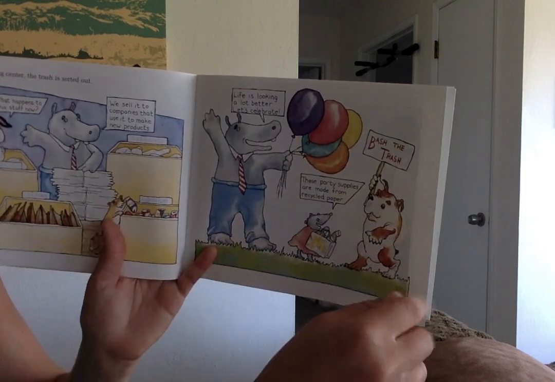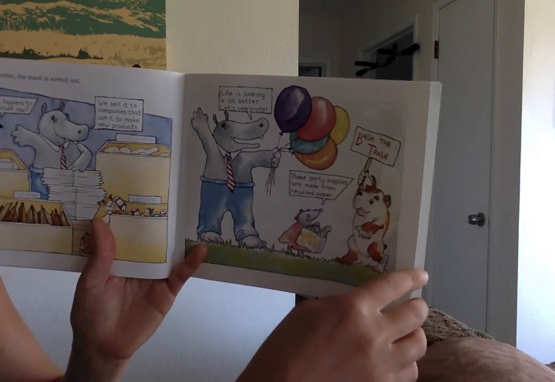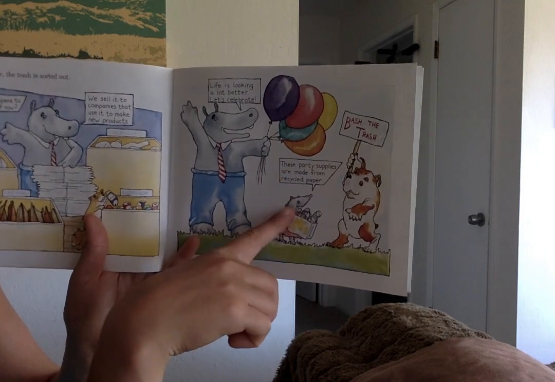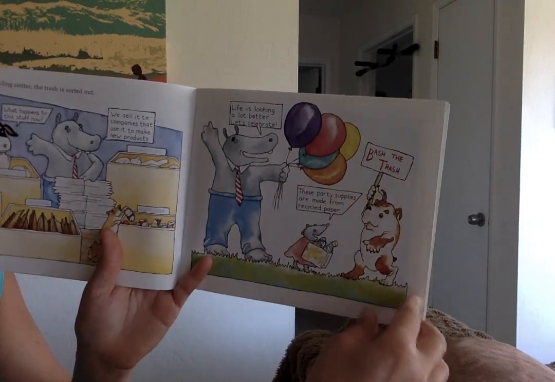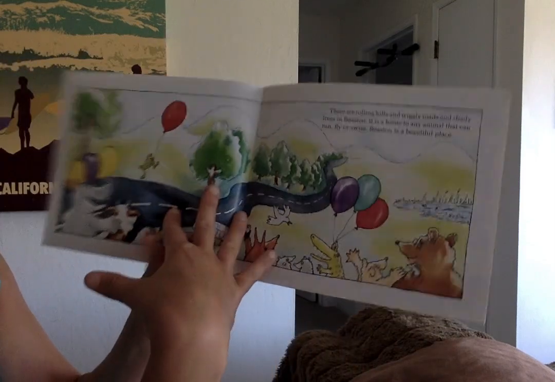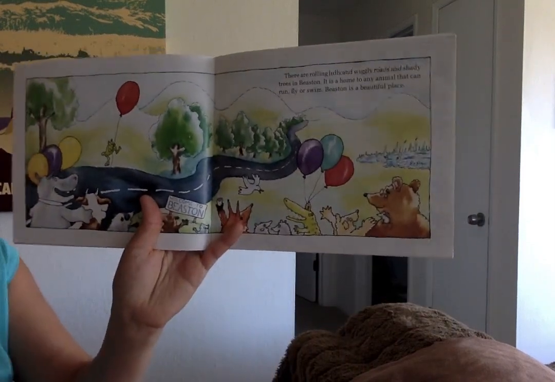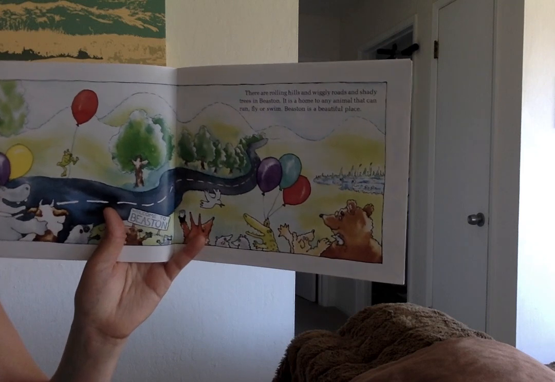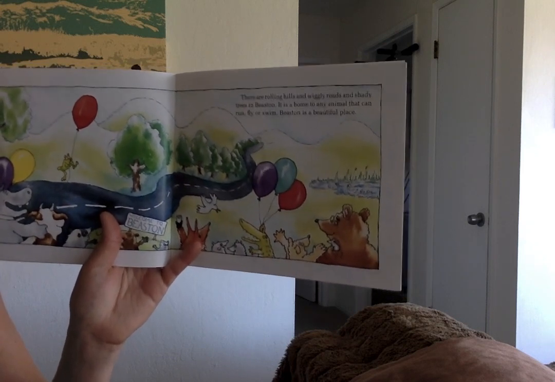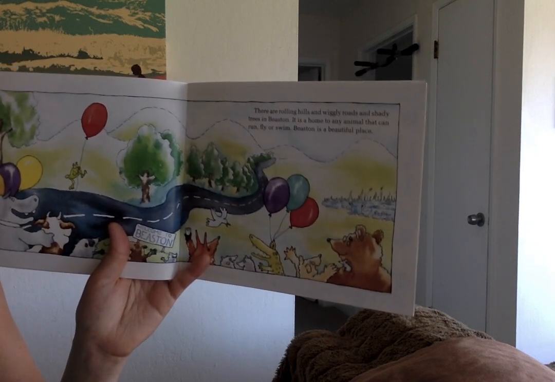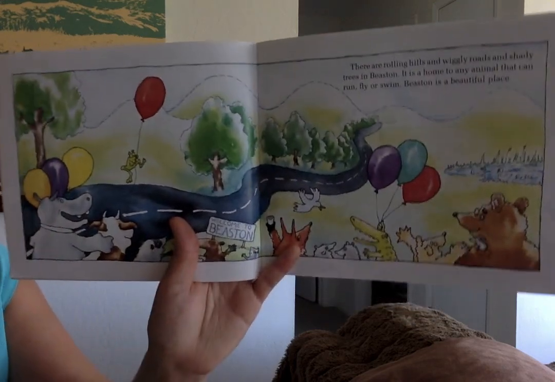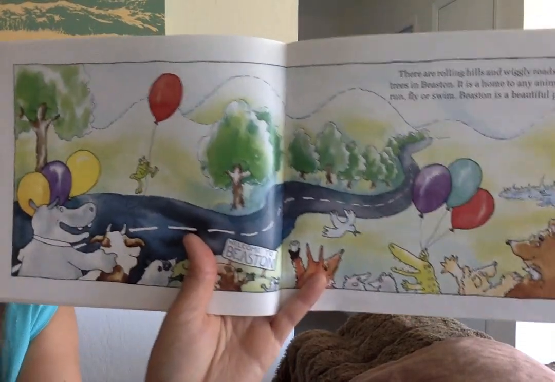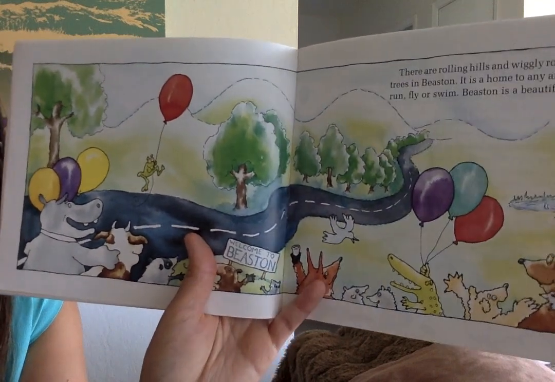Life is looking a lot better. Let's celebrate. These party supplies are made from recycled paper. Bash the trash. There are rolling hills and wiggly roads and shady trees in Beeston. It is a home to any animal that can run, fly, or swim. Beeston is a beautiful place. And I don't think I see any trash on the ground anymore. No more litter.